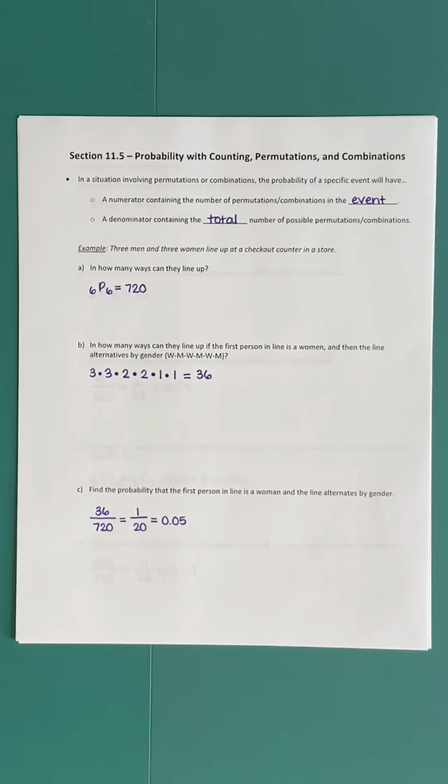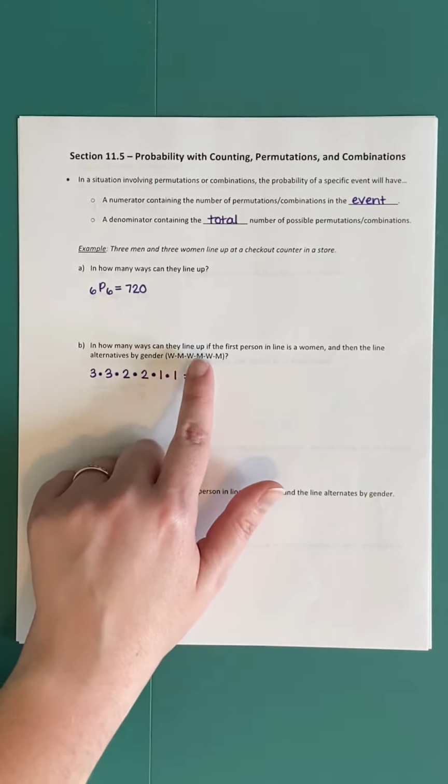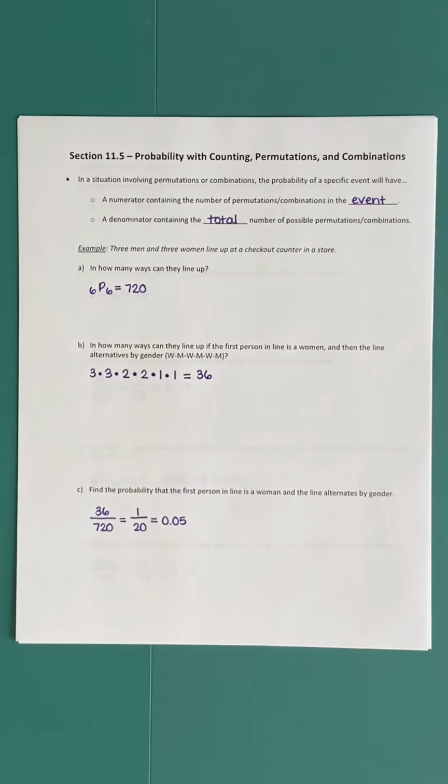Regardless of specific outcomes, what's the physical action that we're taking? Well, the physical action that we're taking is arranging people in line. We're arranging 6 people in line. This is a specific outcome, a specific way of arranging people in line, but the actual physical action we're taking is just arranging people in line.